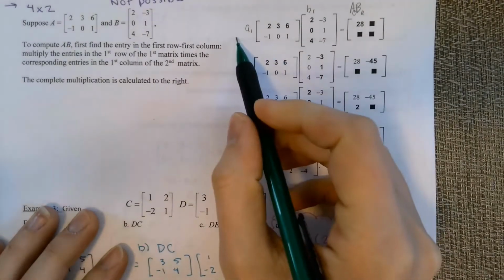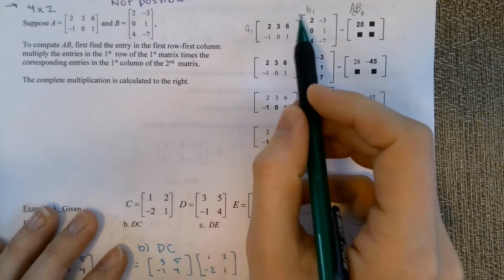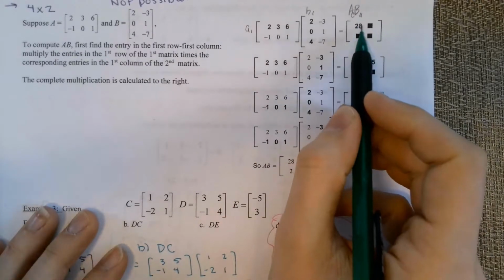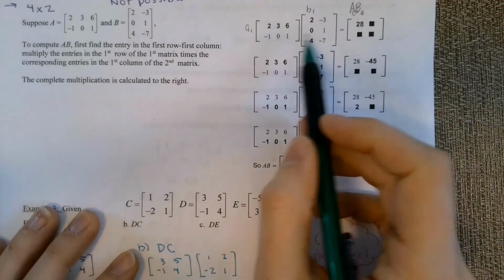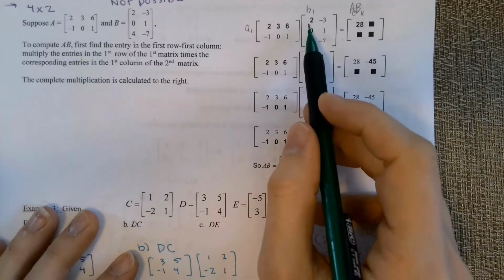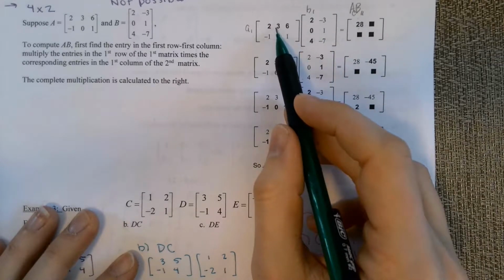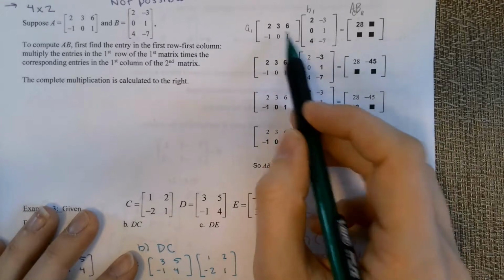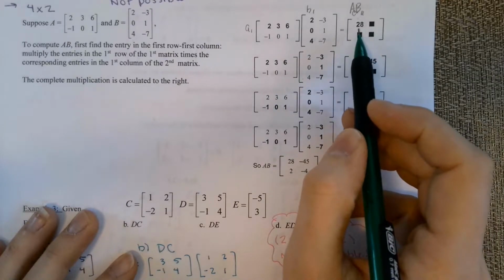Okay, so whatever row you multiply by whatever column, those numbers will be the corresponding entry here, if you want to think about labeling each entry as a number. So in order to get 28, here is the first entry of A times B. They did 2 times 2, which is 4, plus 0 times 3, which is 0, plus 4 times 6, which is 24. So 4 plus 24 is 28.